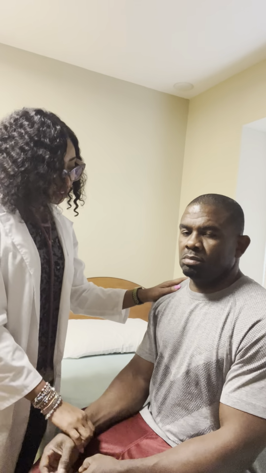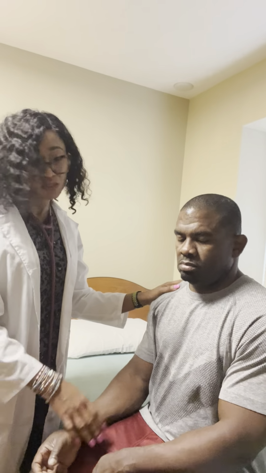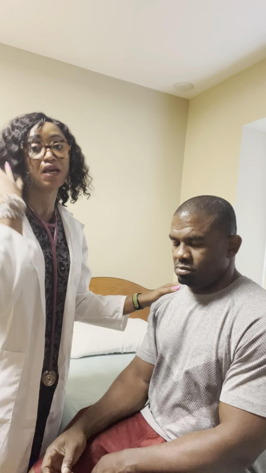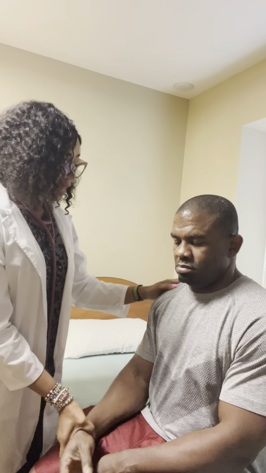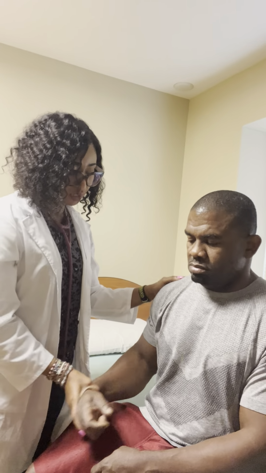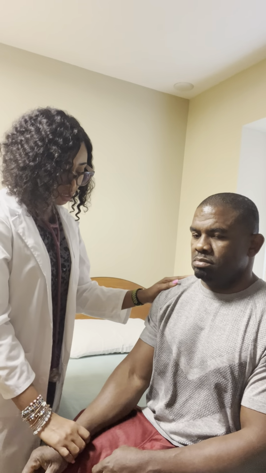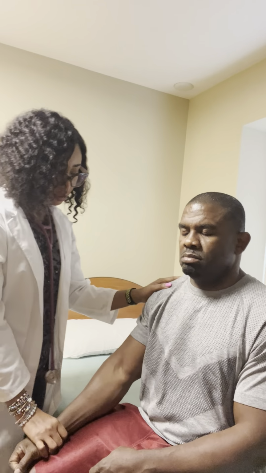And for this, we'll be checking passive range of motion to the shoulder, and normally this is done bilaterally, but for the purpose of this exam, we are doing it unilaterally. Flexion, extension, internal rotation, external rotation, abduction, adduction. Patient has good range of motion.